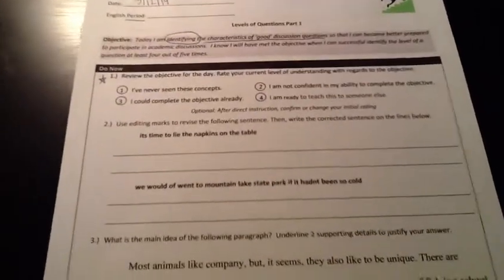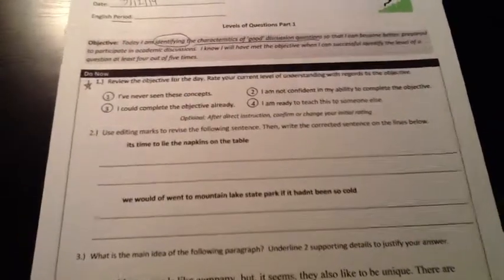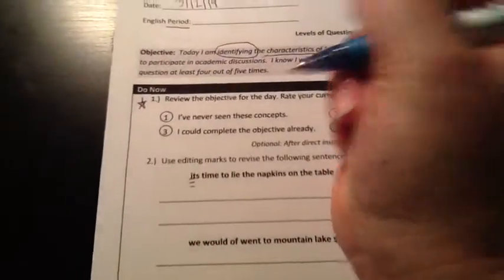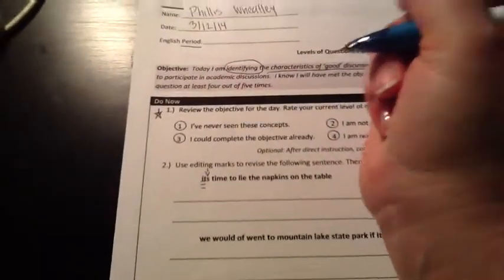Excellent. Good job. I hope that you spent some really good time thinking about this. Double check your corrections. First of all, we always need to capitalize the first letter of a sentence. Also, this is a contraction. It is time to lie the napkins. So I need an apostrophe here, make sure that it's a correction.